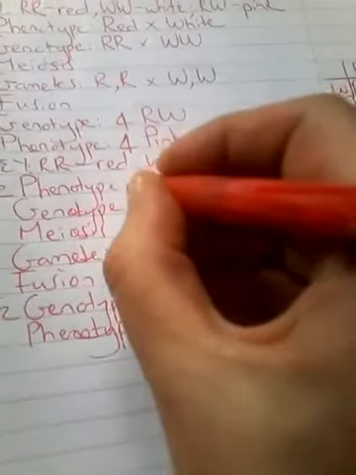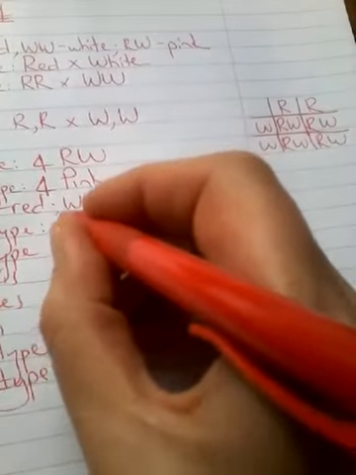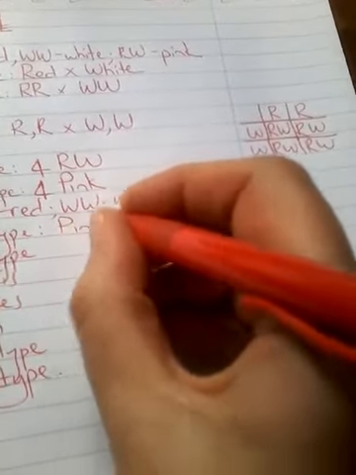Right. Okay, so we are now crossbreeding two pinks.